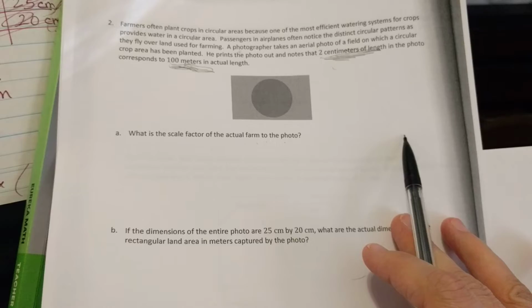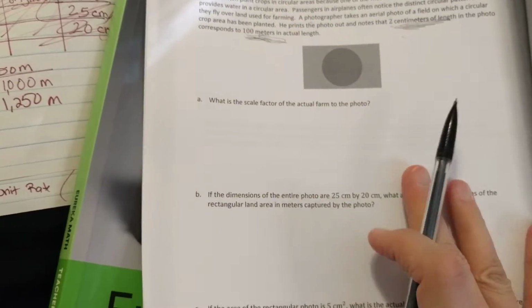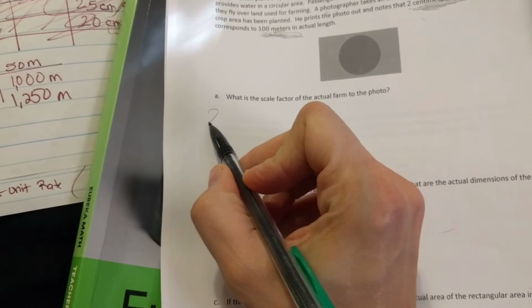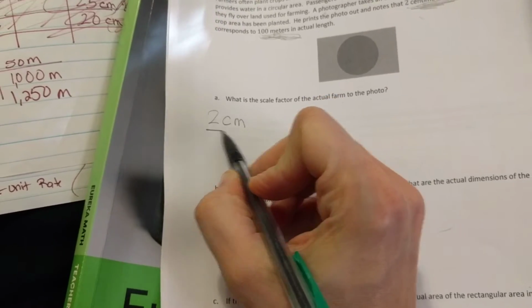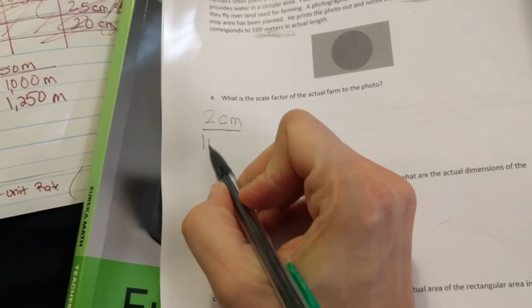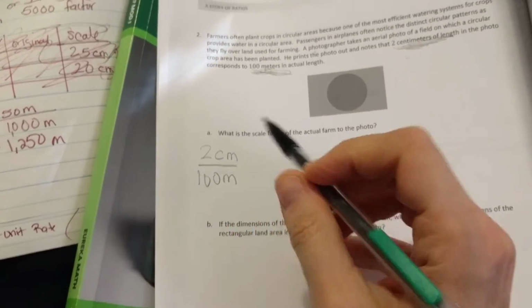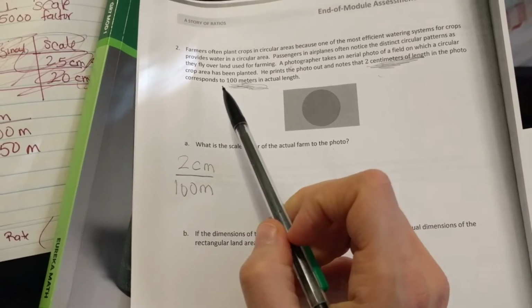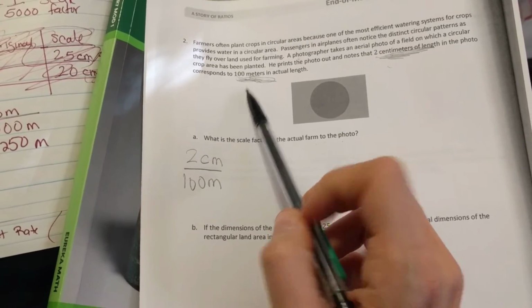Okay, what is the scale factor? So what we need to do is we're going to compare 2 centimeters to 100 meters. Okay, and I got these numbers from here. 2 centimeters compares to 100 meters.